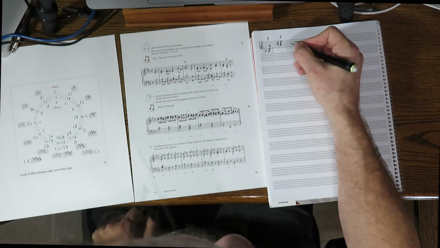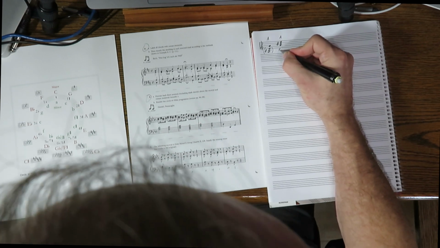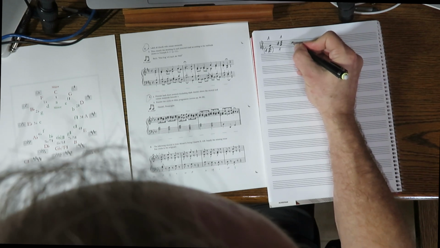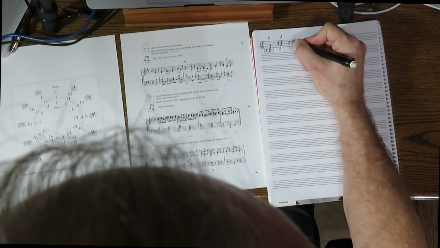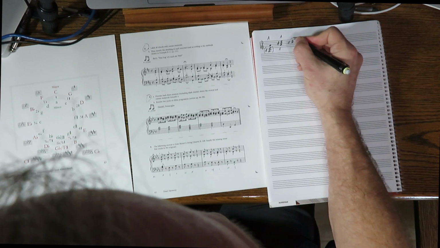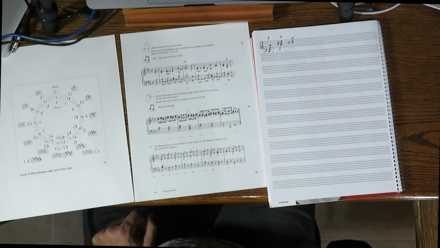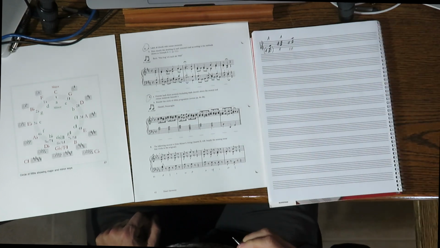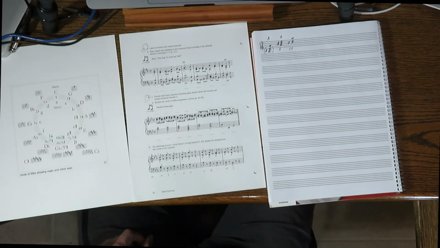So here we have the root position. I'll just put an R by that. Now, if we stack it up a little differently, we have the C sharp, the E, and now we put the A on the top. So that would be first inversion. And I think that's what we have here.